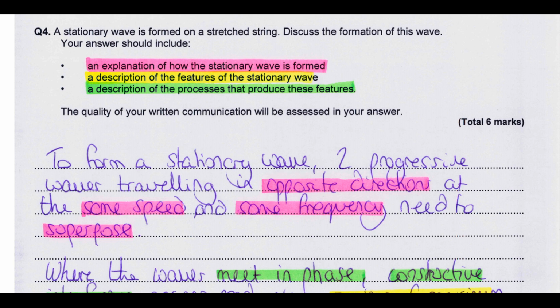Now I think it's really important to reiterate at this point that a lot of people kind of treat these 6 markers a bit like a mind dump and just write everything they know about stationary waves down, and so generally get not very good scores. So for these questions you need to write very well thought out, well planned answers, or you're not going to be getting into the top level for these questions.